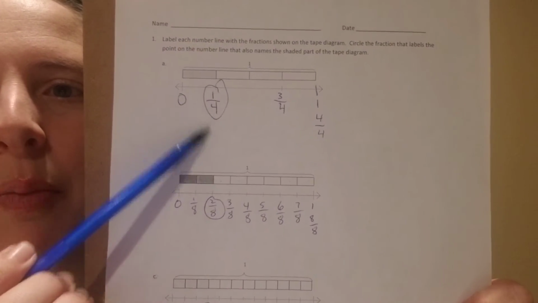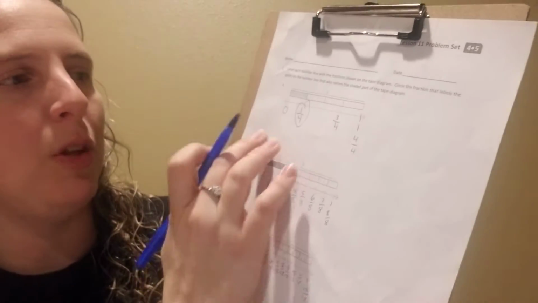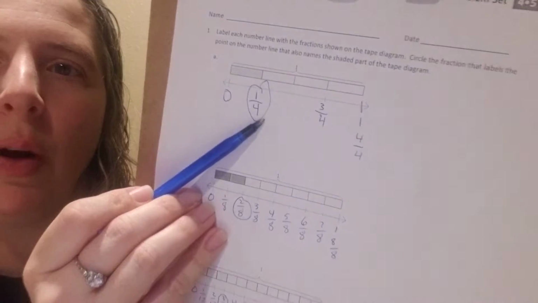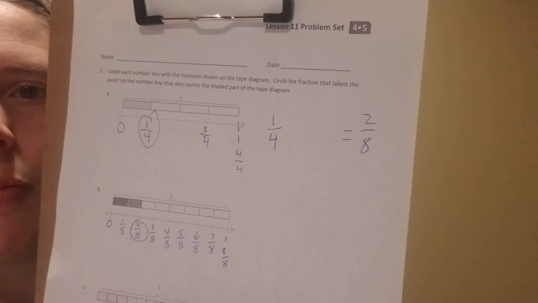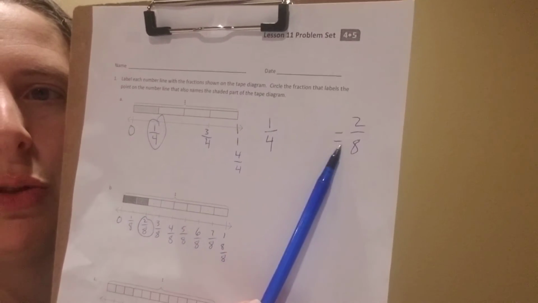Okay, so we're going to write a multiplication sentence to prove this. So you should have room here, or we can use the side over here. We have 1/4, and we know that it's going to equal 2/8. Okay? So what did they do to 1/4 to equal 2/8?